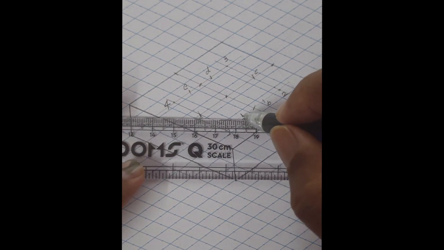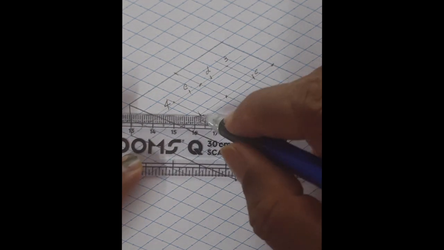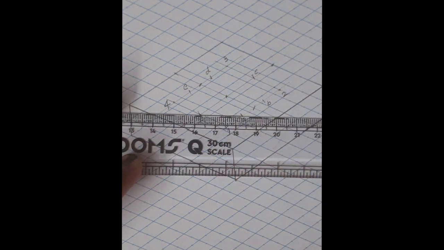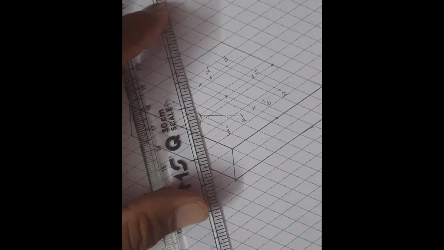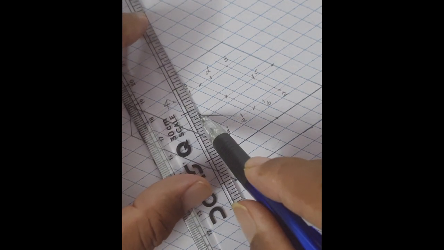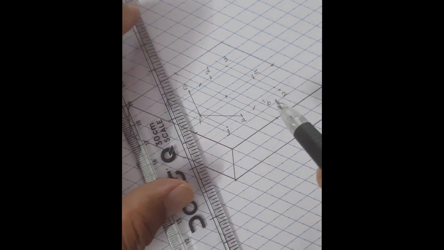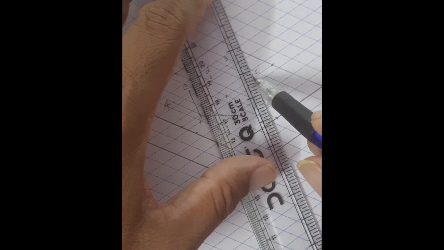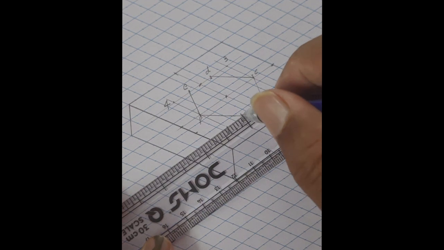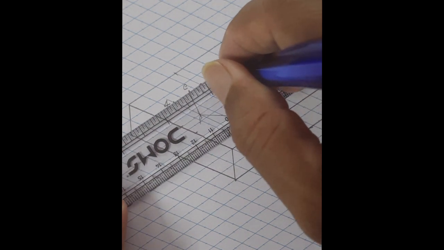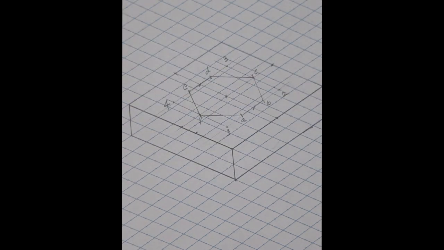Now let us join all these points initially with a thin line. Now this is the hexagon base.